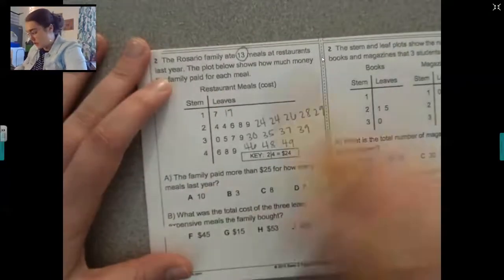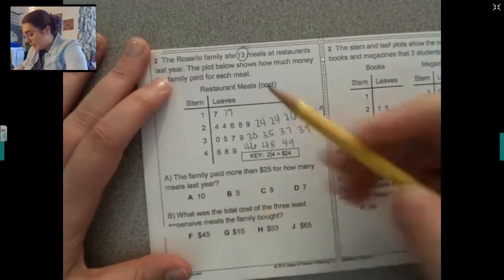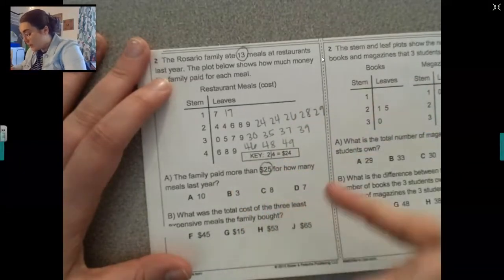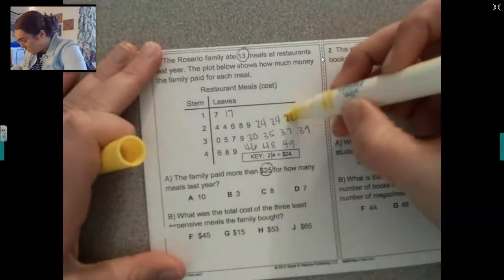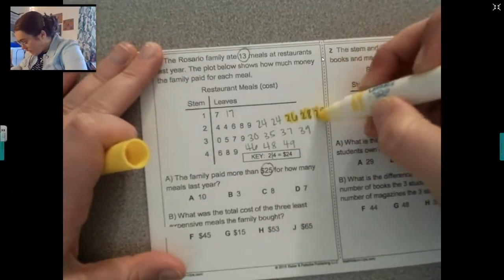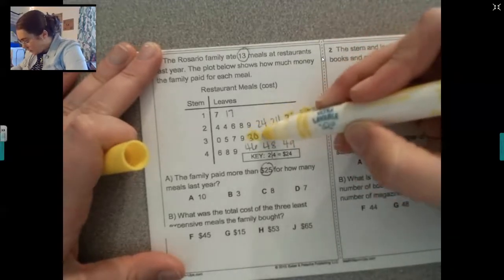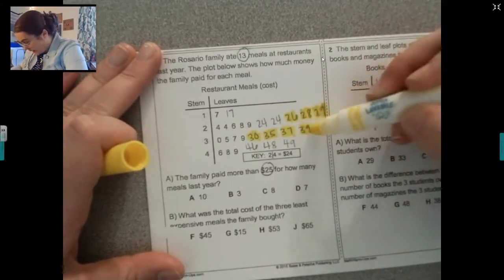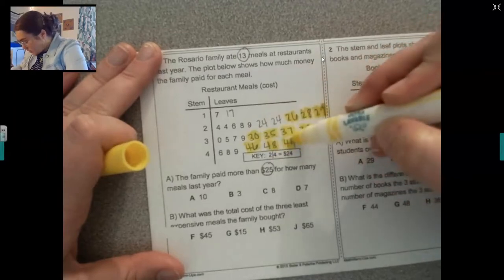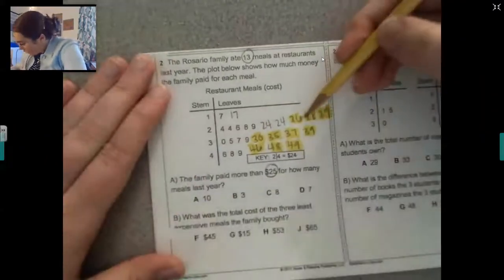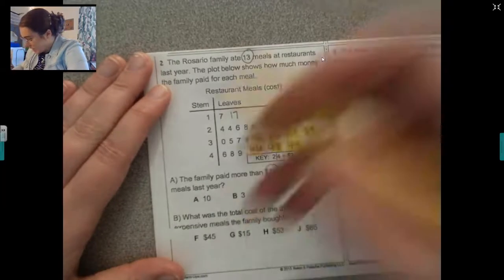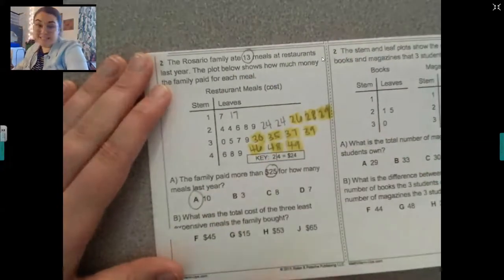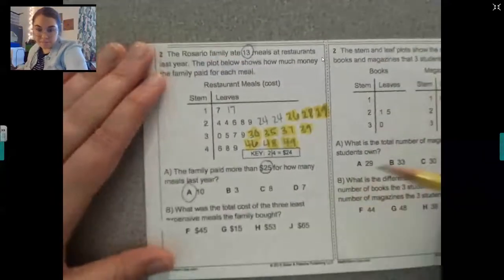Okay, so now let's read the question. The family paid more than $25 for how many meals last week? So more than $25. This is more than 25. This is more than 25. I'm going to go through and highlight all the ones that are more than 25, and then I'm going to count up how many meals that is. So 1, 2, 3, 4, 5, 6, 7, 8, 9, 10. So they paid more than $25 for 10 of their meals last year.